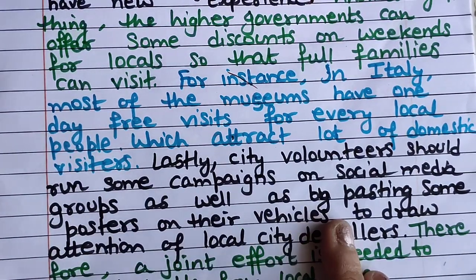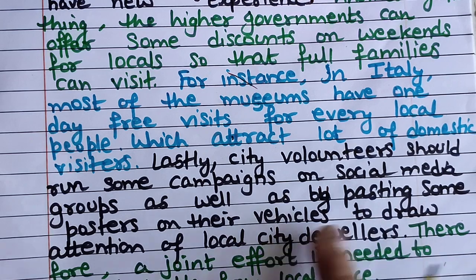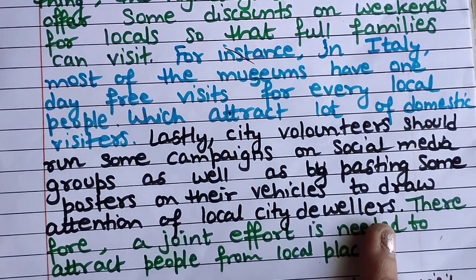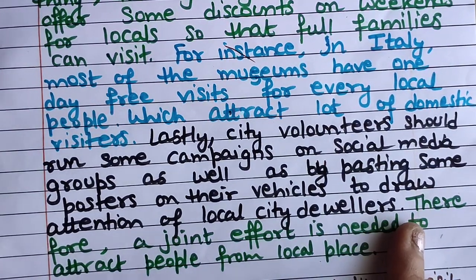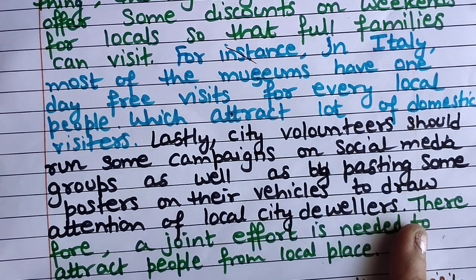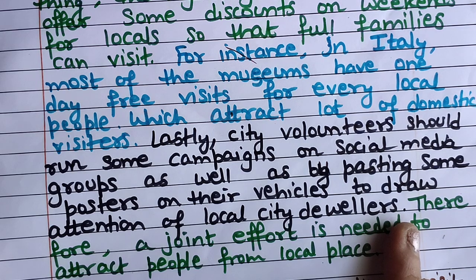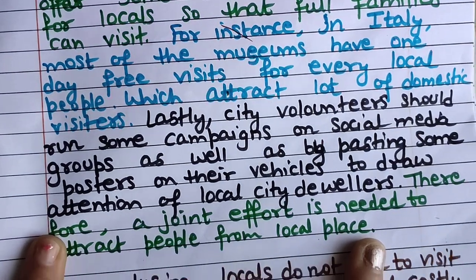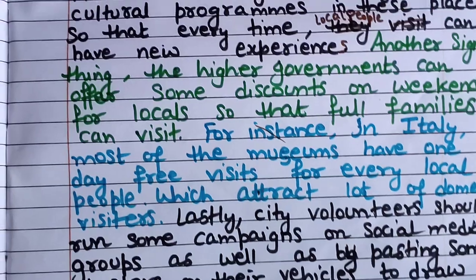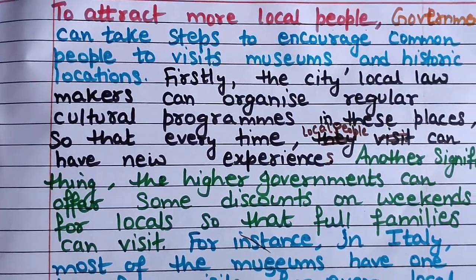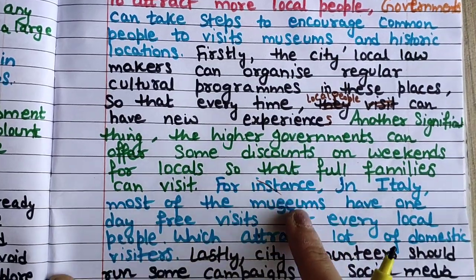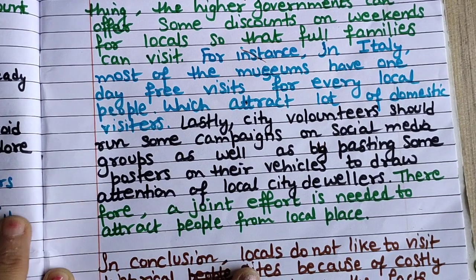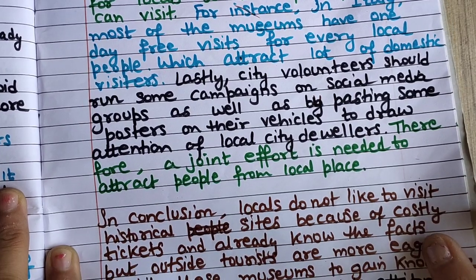as well as by pasting some posters on their vehicles to draw the attention of local dwellers, which can encourage local city people to visit the historical buildings. Therefore, a joint effort is needed to attract people from the local place. Okay, so now coming to the conclusion. So again, you can see my body paragraph 2. Always write your points as a story kind of thing. Then definitely when you enjoy your writing and reading, your level will be different.